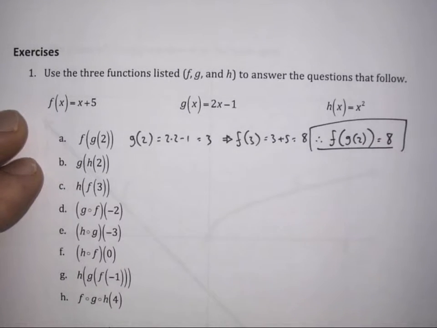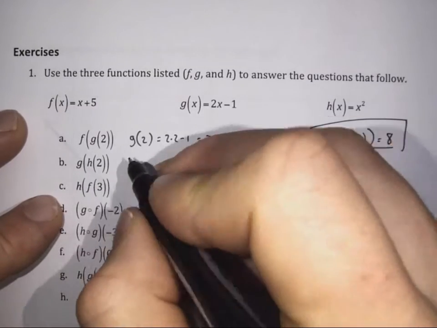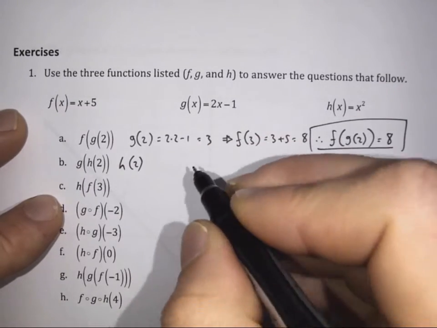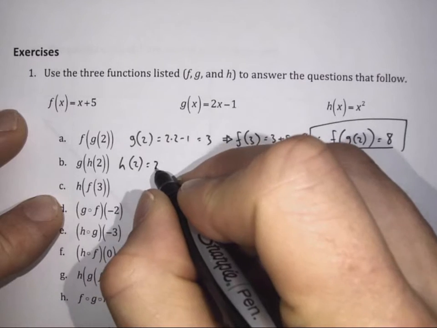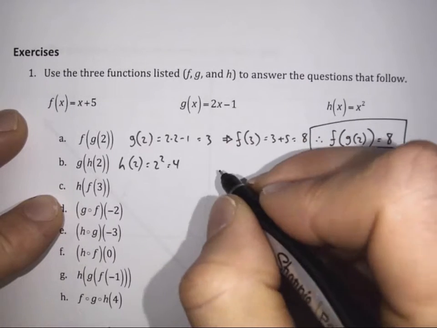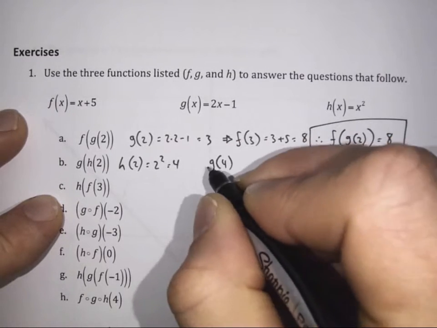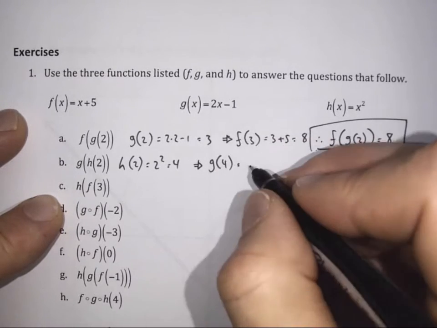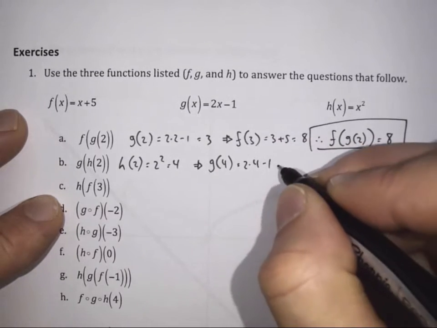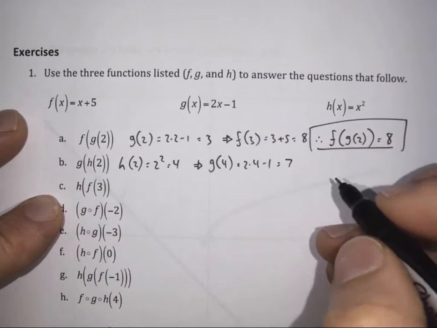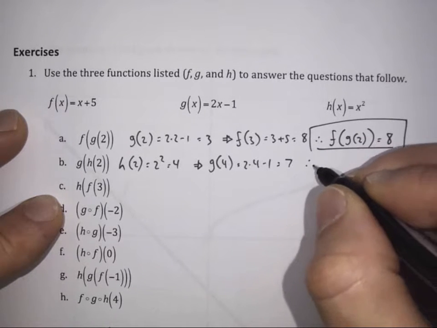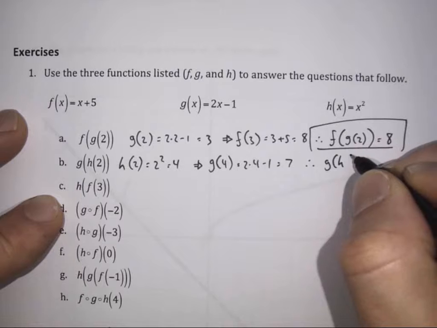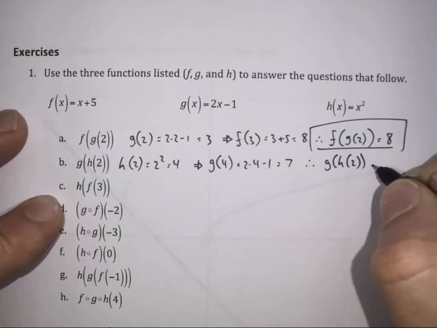All right, and what about g of h of 2? Well, to start that, we have to find out what h of 2 is. h of 2 is 2 squared, which is 4. So g of 4 is 2 times 4, take away 1, which is 8 take away 1, which is 7. So g of h of 2 is 7.